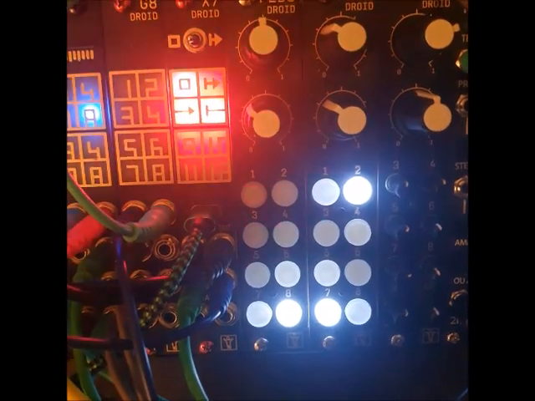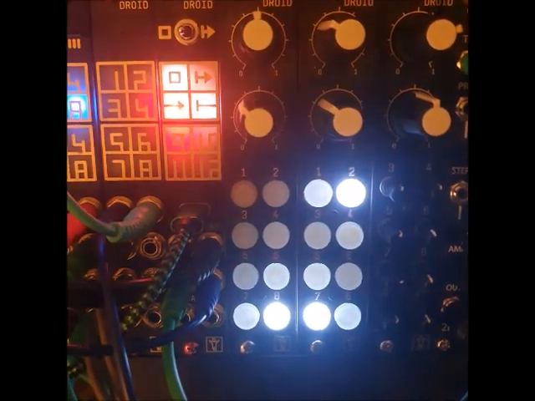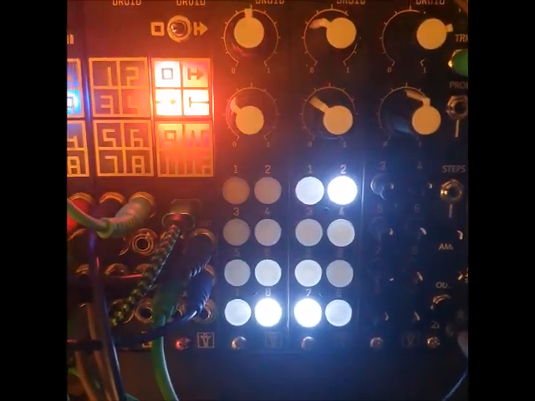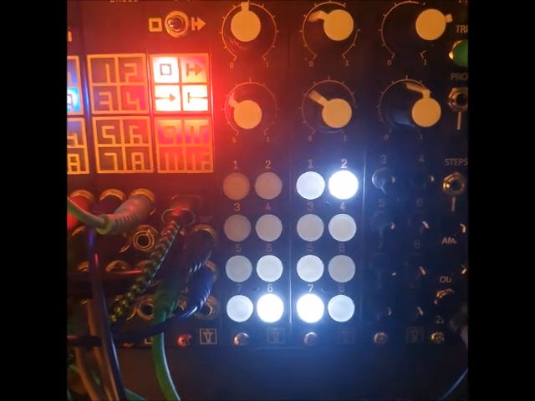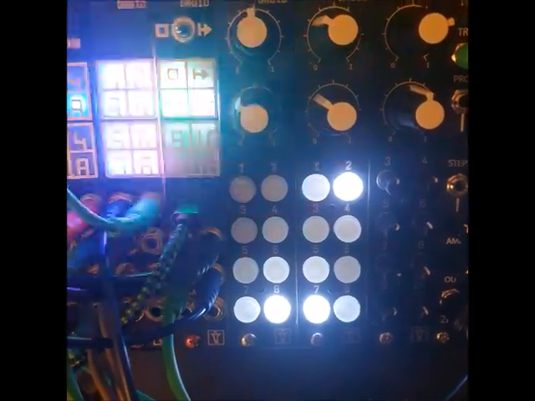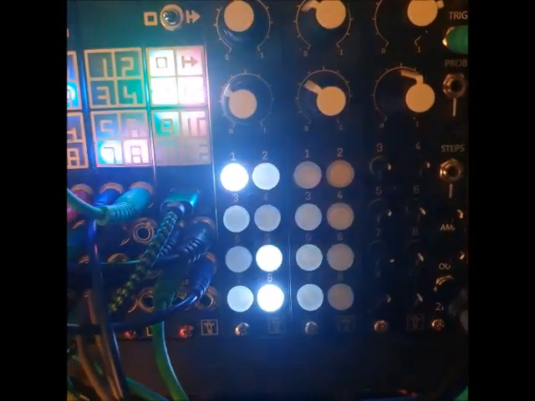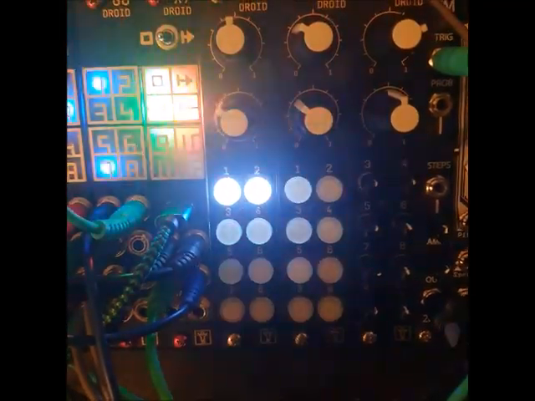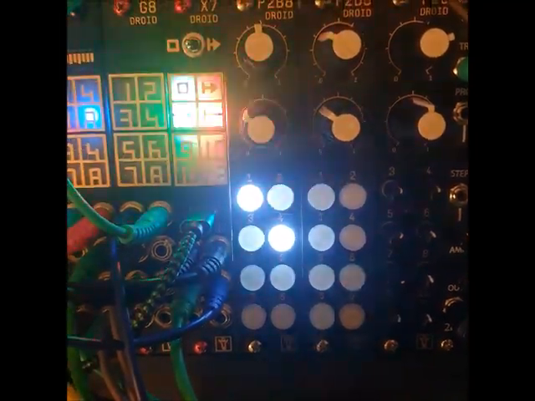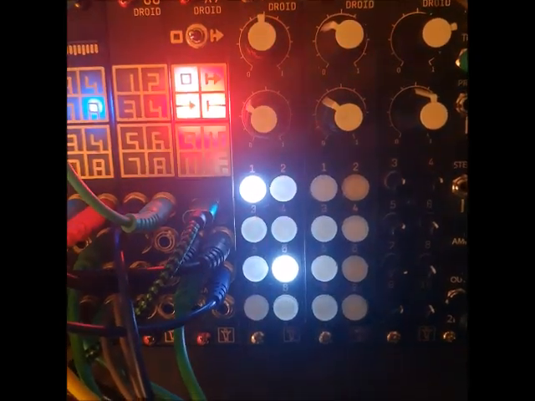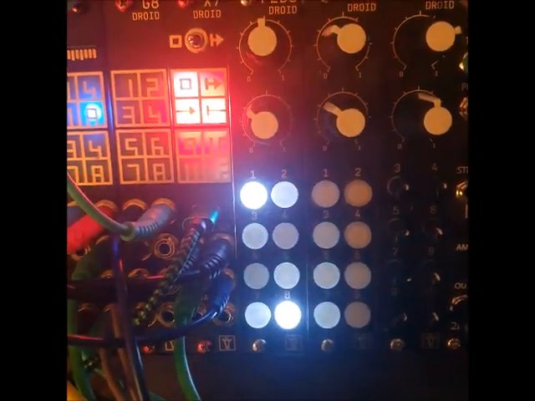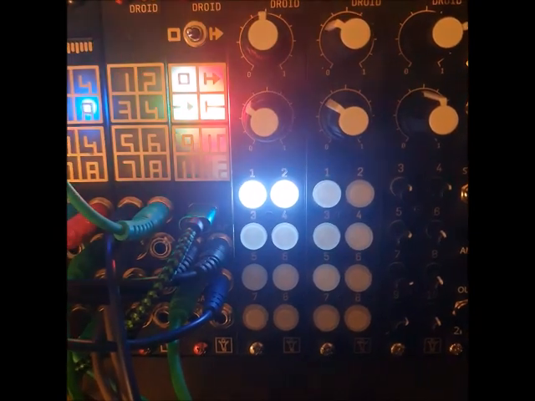I've changed it now again. You can hear a different basic beat. Maybe I switch to menu 1, where you can see the bars moving, and then I can change the basic beat back.